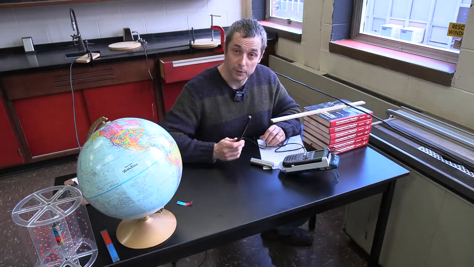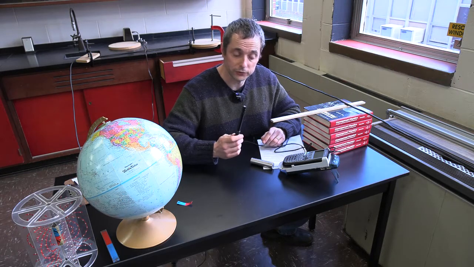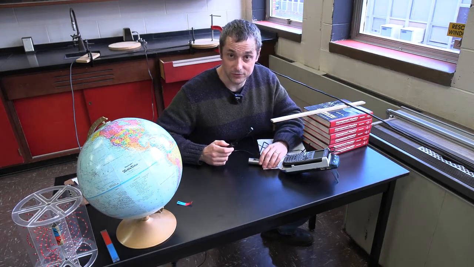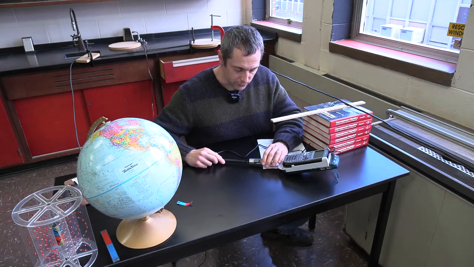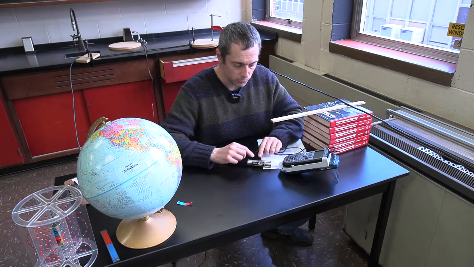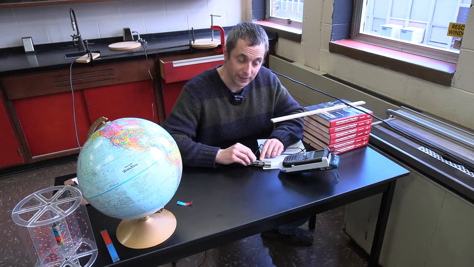Now, because of the way this sensor works and the manufacturing process, it needs to be zeroed before I begin the experiment. What that means is I've got to put it into this 0 Gauss chamber, which creates a region of very near 0 magnetic field.